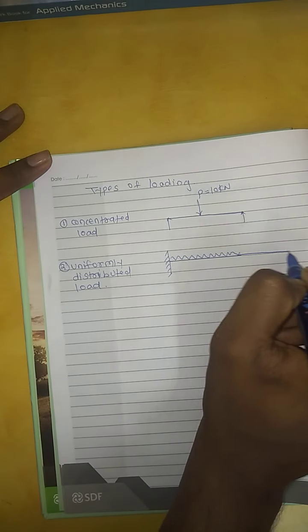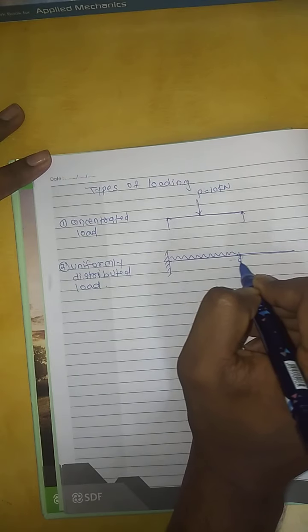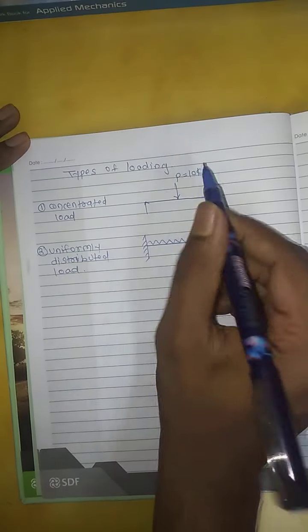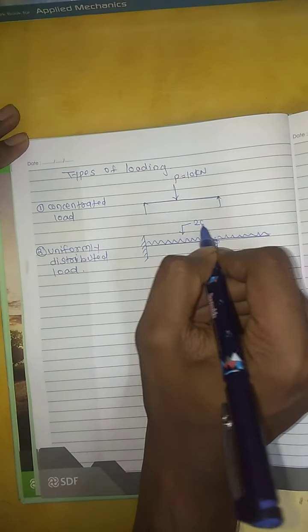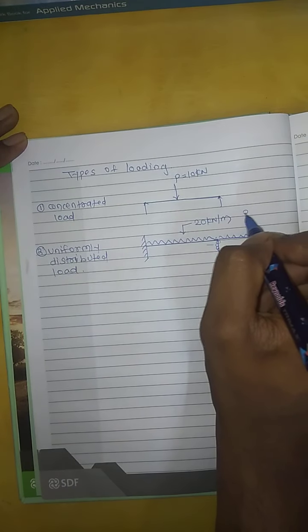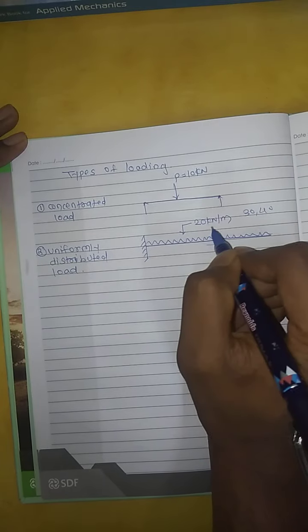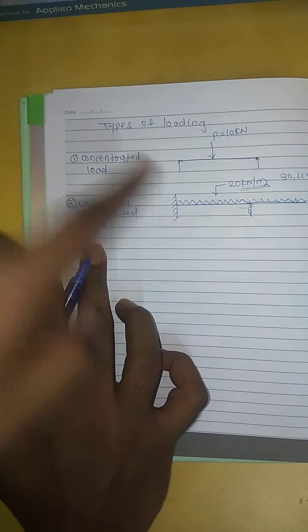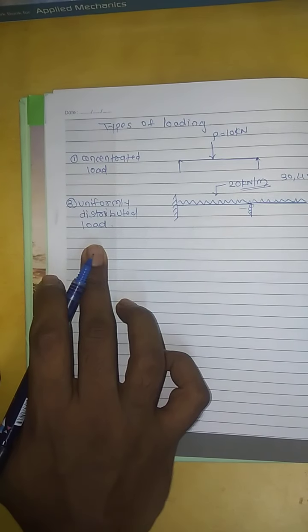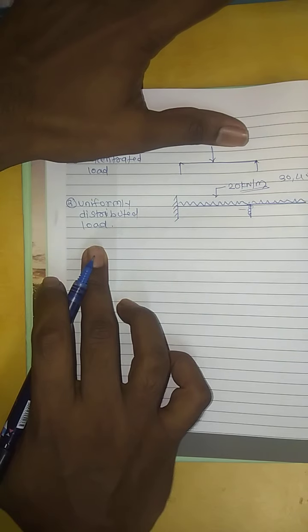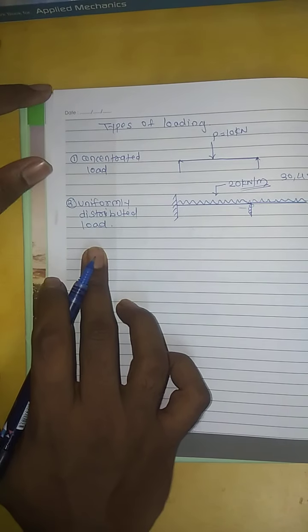Okay, suppose this is, okay, forget this. So generally intensity is given like 20 kilonewton per meter or 30 kilonewton per meter or 40 kilonewton, anything, but the unit is kilonewton per meter. So this is the uniformly distributed load. How to solve this we'll cover in the next lecture, but remember, whenever this is the sign, then this is the UDL. If the arrow is shown like this, then this is the concentrated load.